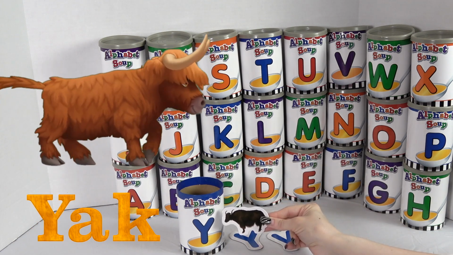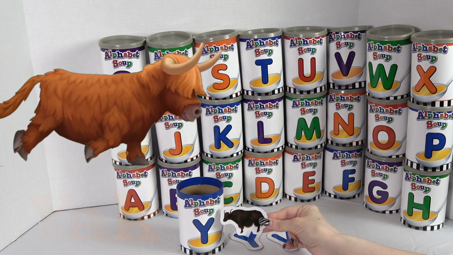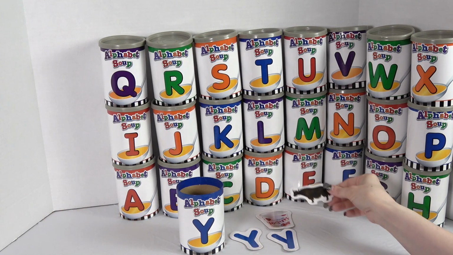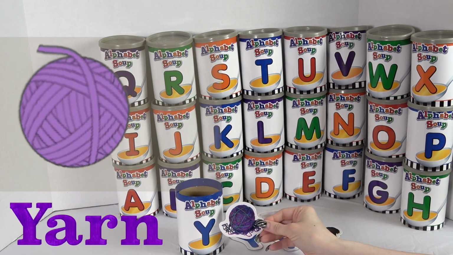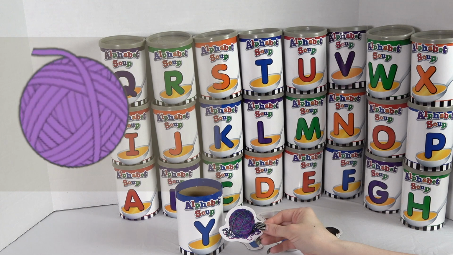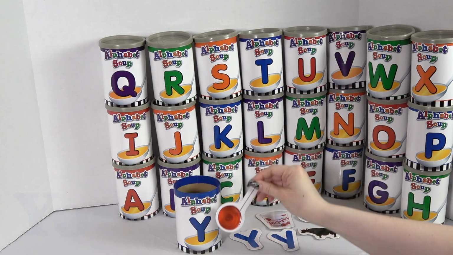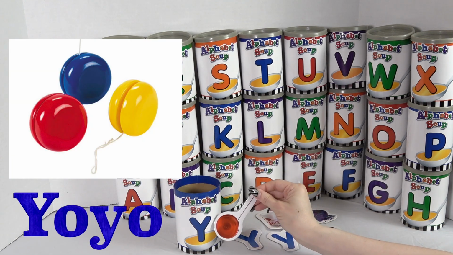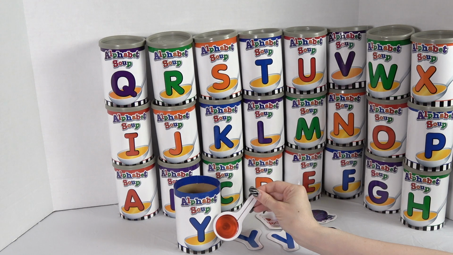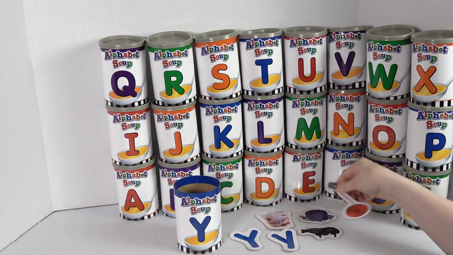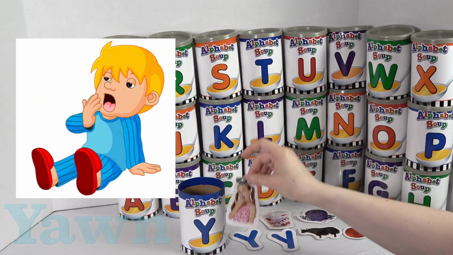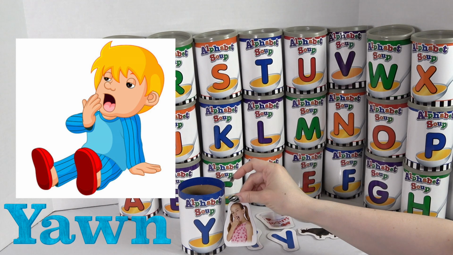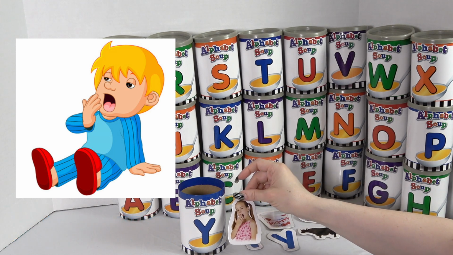Yak. Yak begins with the letter Y. Yarn. Yarn begins with the letter Y. Yo-yo. Yo-yo begins with the letter Y. And the last one is yawn. Yawn begins with the letter Y.